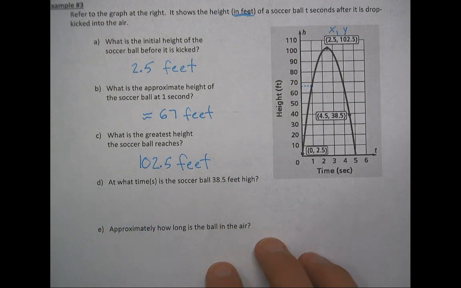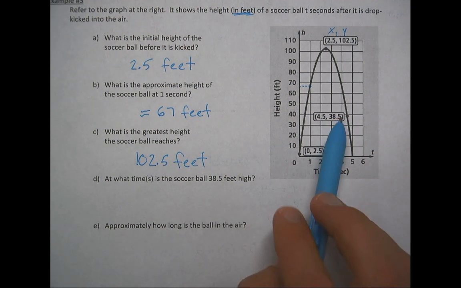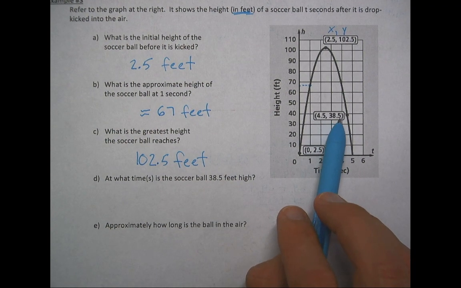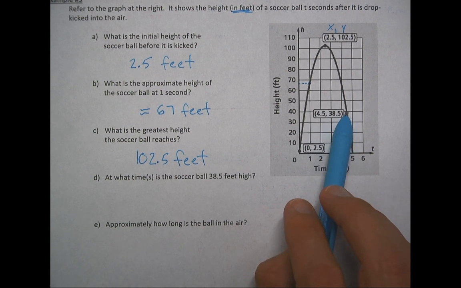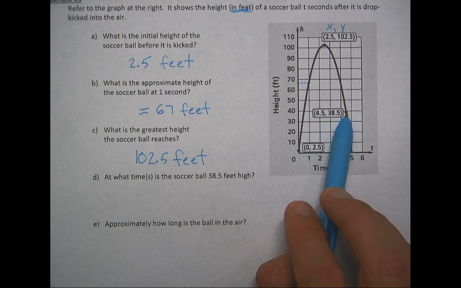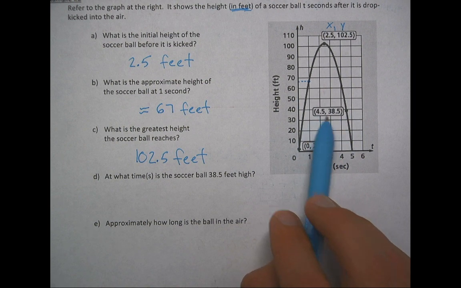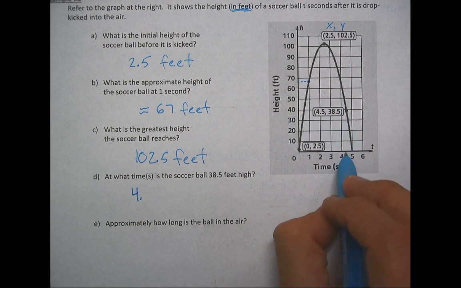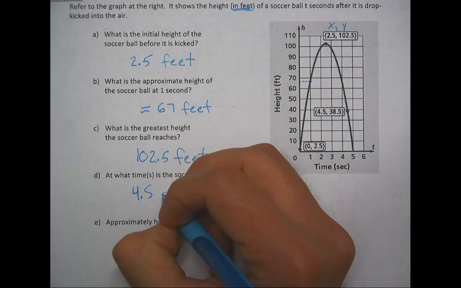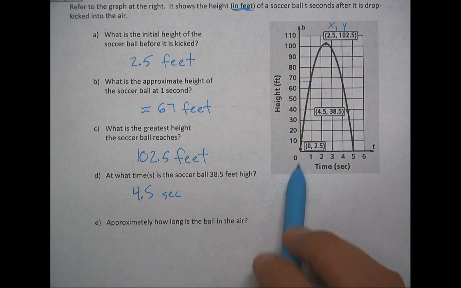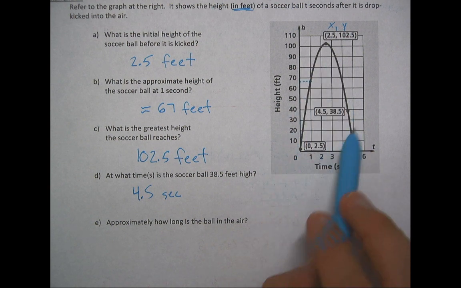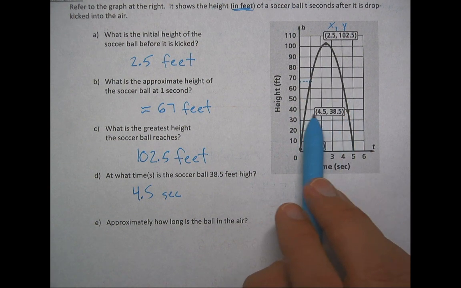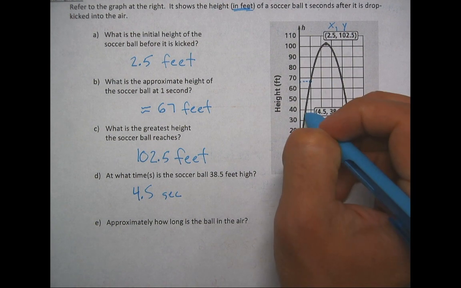At what time is the soccer ball 38.5 feet high? So you can see right here, 38.5 represents the height. And so we can see it's at 4.5 seconds. That's what the X represents here, and you can follow it down, 4.5 seconds. But if you look closely, it hit that twice. Okay, so it's right here, and then it's also going to be right here, just underneath.